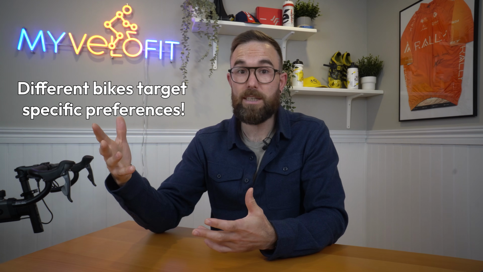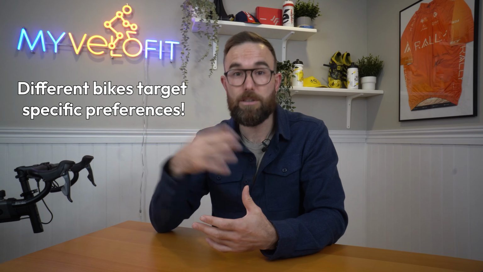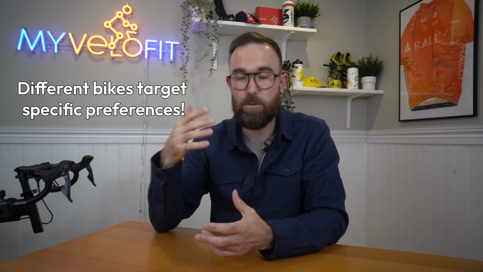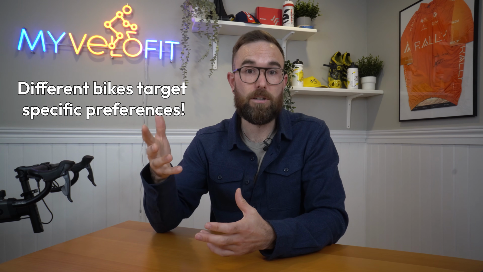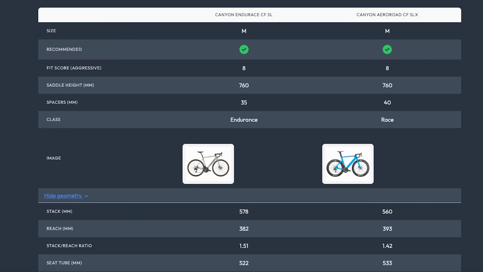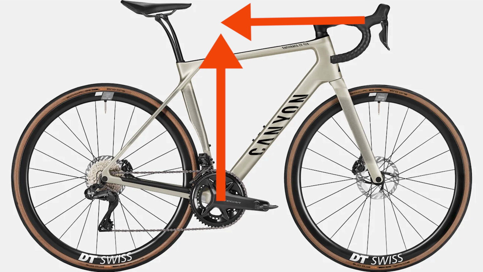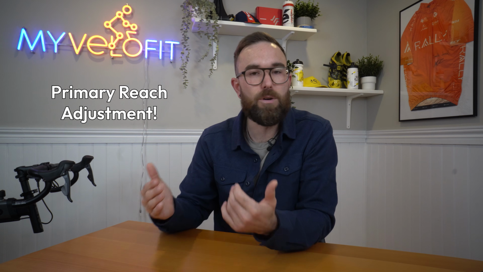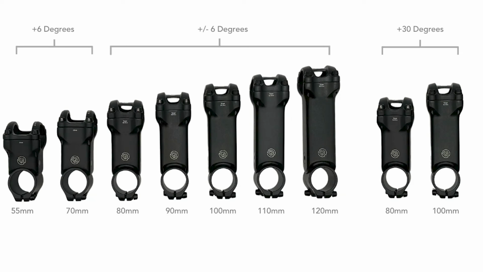And similarly to the comparison between an endurance bike and a race road bike, with stack heights, reach often also goes that way. So more endurance-oriented bikes are going to have a shorter reach, and racier bikes are going to have a longer reach. So they're both getting taller and shorter for an endurance bike, lower and longer for a race bike. Your primary adjustment for reach is going to be through stem length.